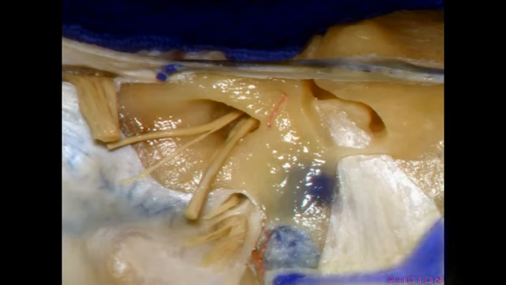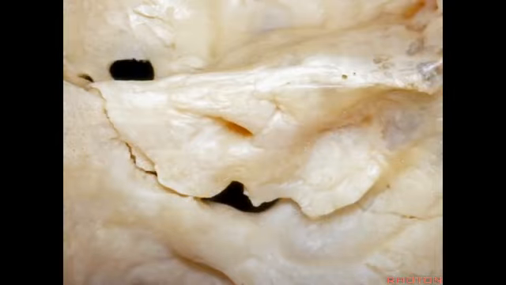Sigmoid comes down, and then what turns up under the labyrinth in the infralabyrinthine position? The jugular bulb sets here. So that here we see the hiatus of the endolymphatic sac. It sets in the dura here in the hook of the sigmoid.